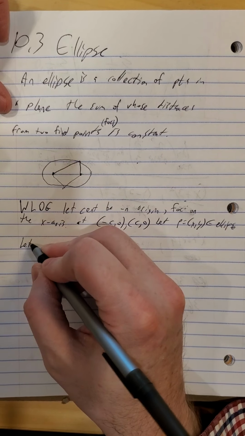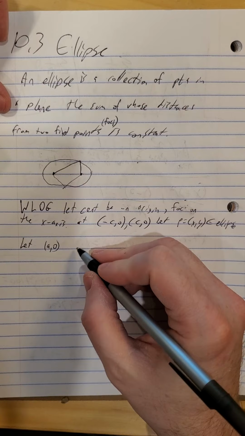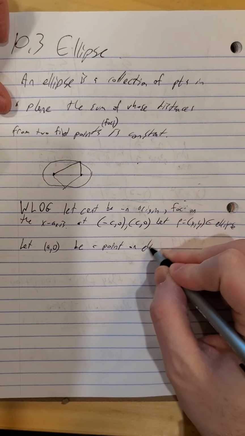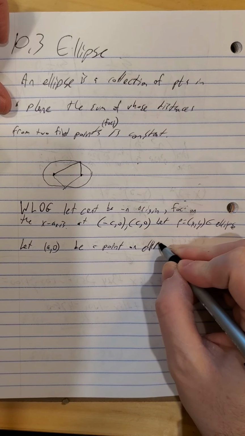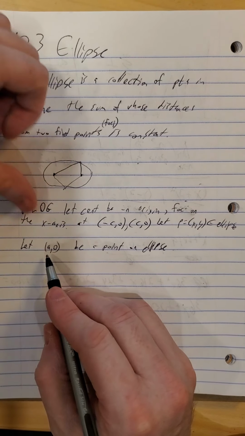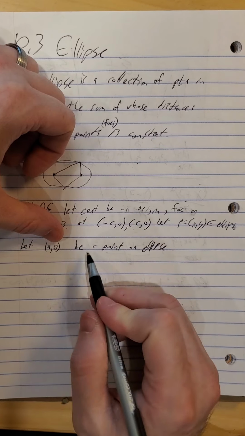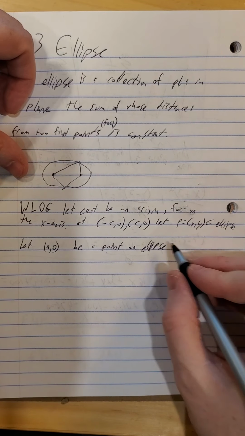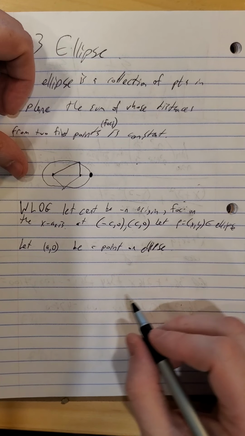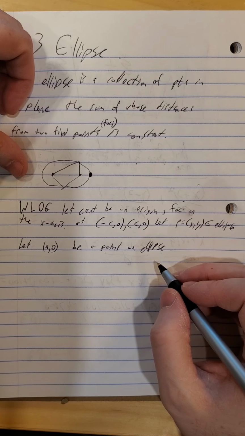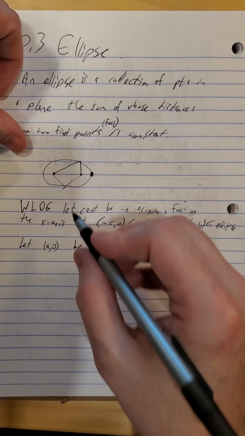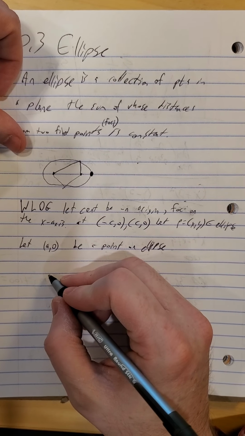Further, we're going to let (a, 0) be a point on the ellipse. Now notice, based on the fact that the second coordinate is 0, this is along the major axis. So in other words, this is right here, right at the end. So filling in a little bit of detail here.